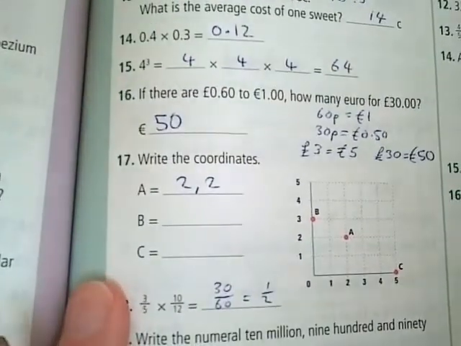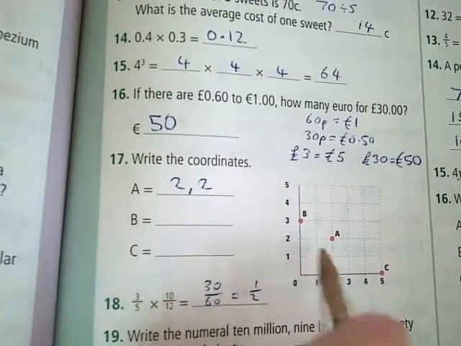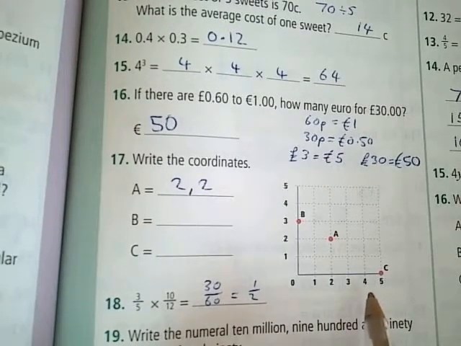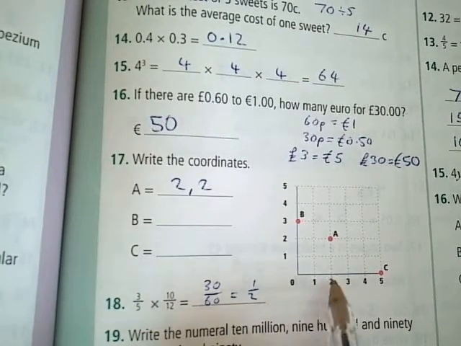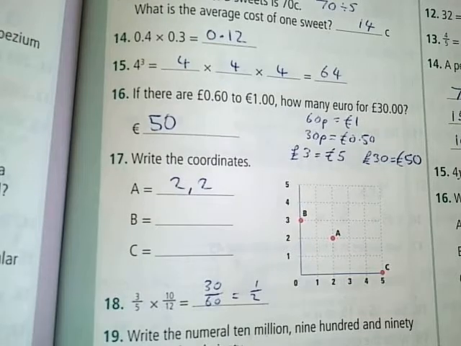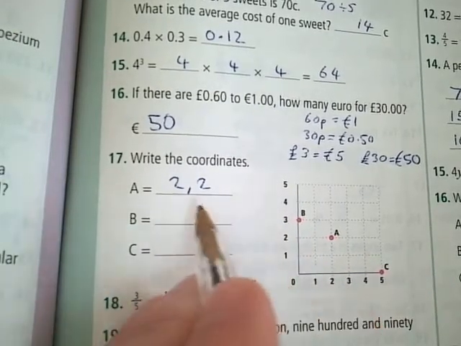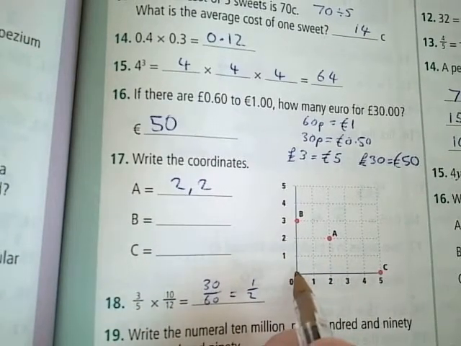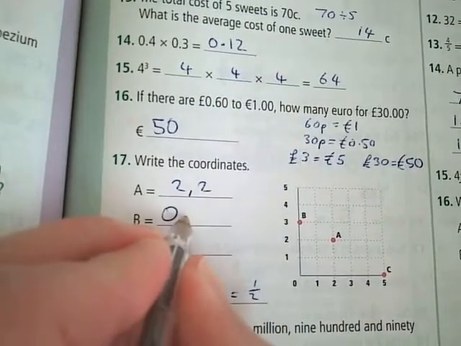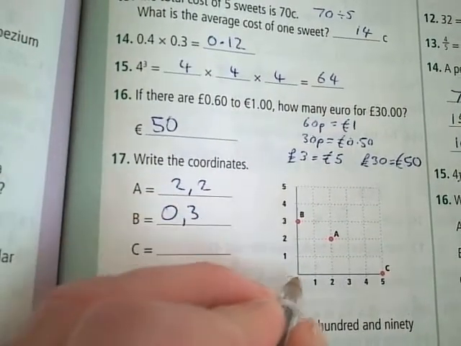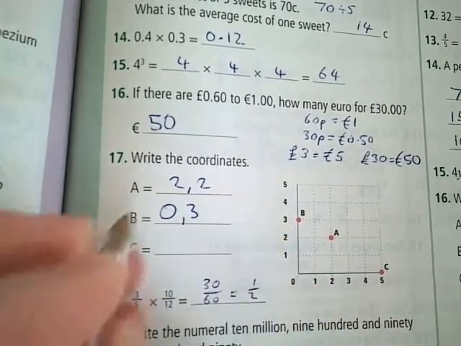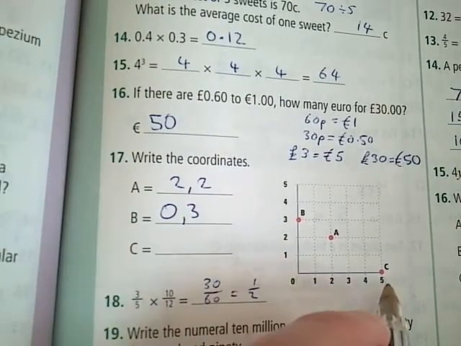Question 17, write the coordinates. Okay, A is 2, 2, but which 2 is first? Is it that 2 or that 2? Well, you always go across first. So it's 2, 2. B then is 0, 3, because you're going across 0 and you're going up 3. And that makes C 5, 0.